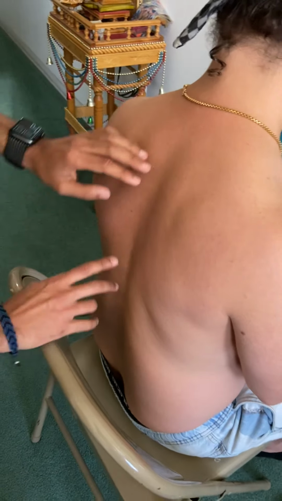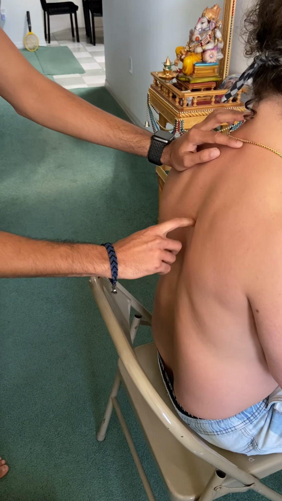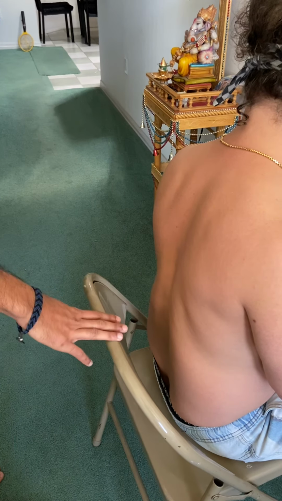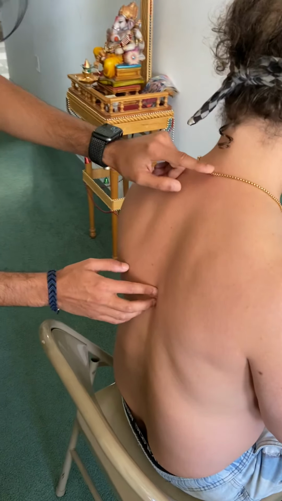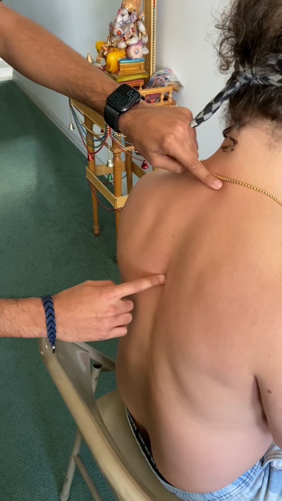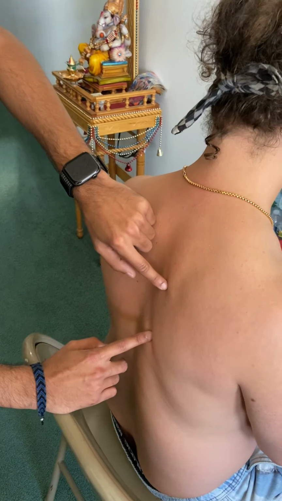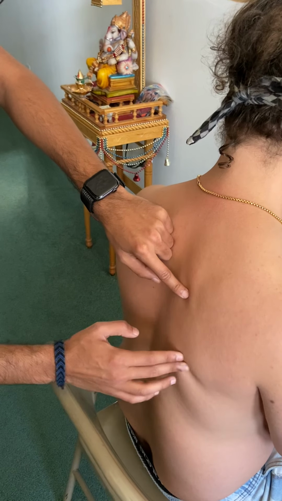Correction, for the middle traps, it's going to go C7 to T3, not T5. It's going to go to T3. So moving on to the rhomboids, that's going to go C7 to T5. And it's going to insert on the vertebral border between the scapular spine and inferior angle of the scapula.